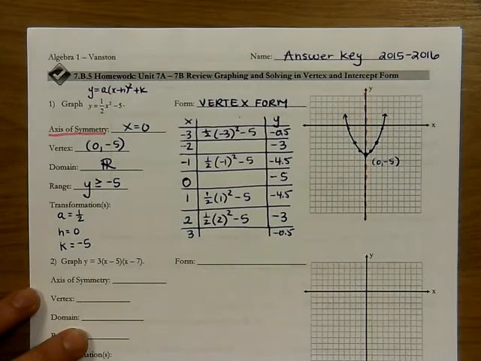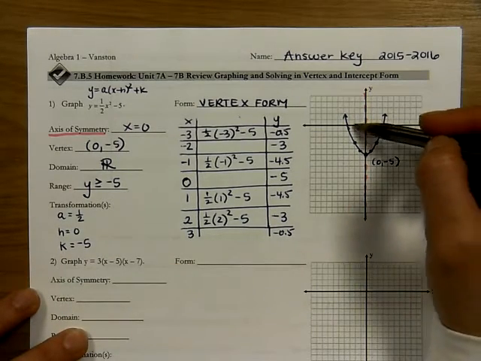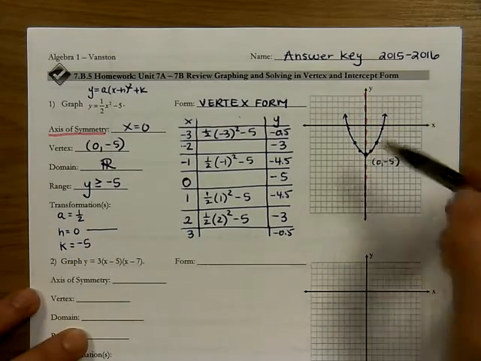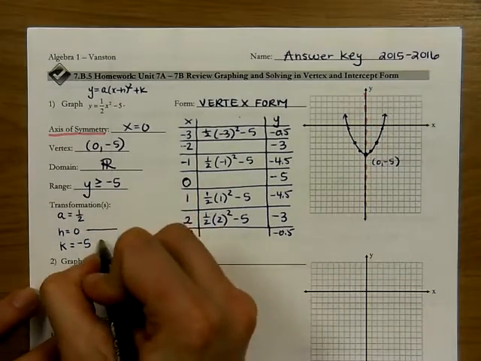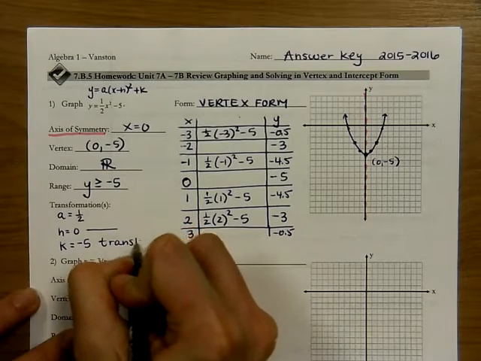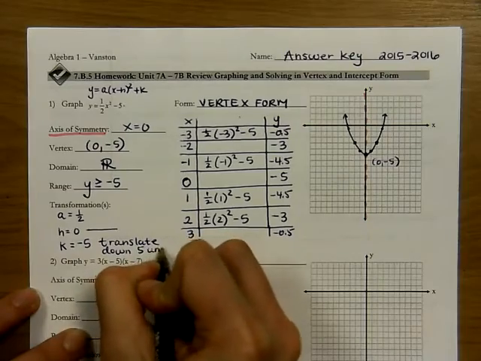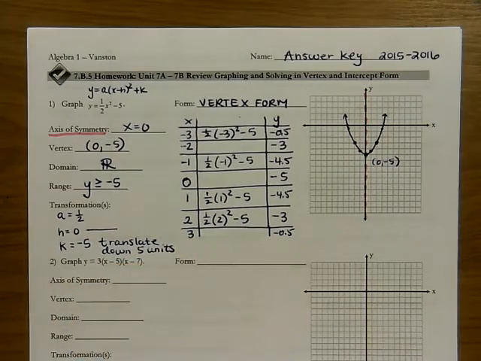And then my transformations. I have to think through which each part does to the graph. I know looking here, I didn't translate left or right at all. h was 0. But I did translate down 5 because we had that -5 at the end. So I have translate down 5 units. Make sure we have the word translate.